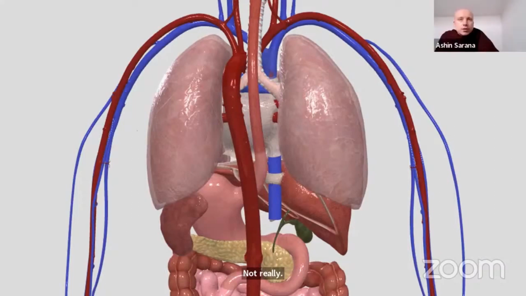So that's what you would see in these pictures as blue colored.